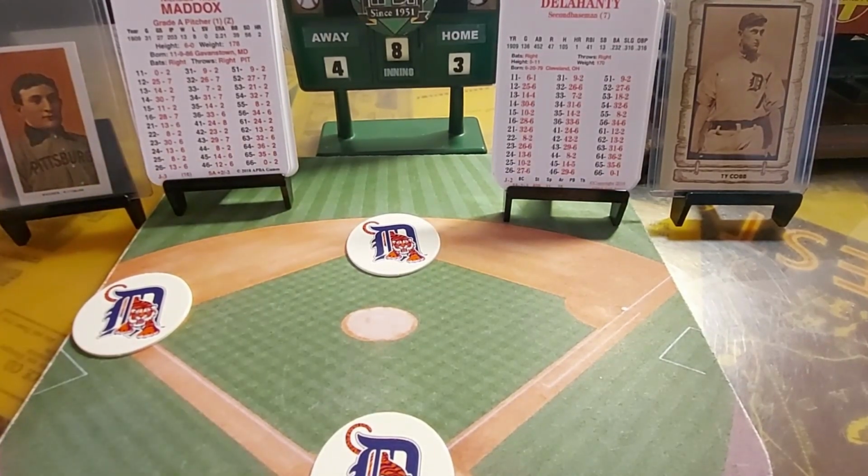Detroit's bench is pretty weak. They've got 2 backup catchers, and that's it for position players because they've had a couple of injuries in this series.